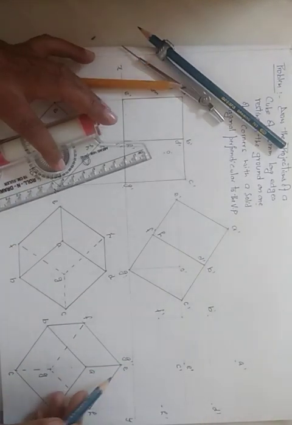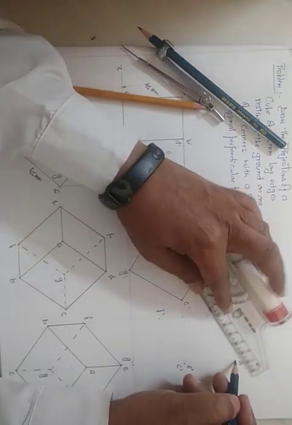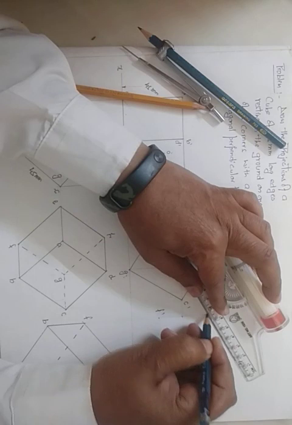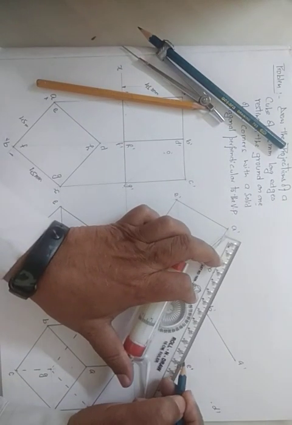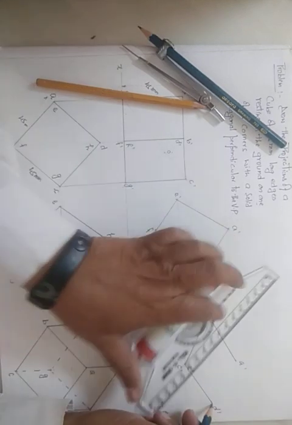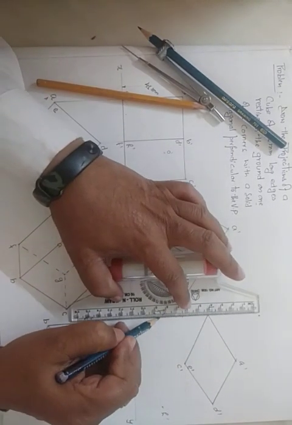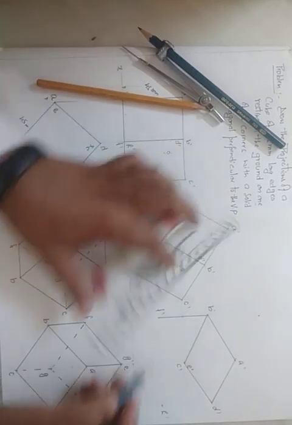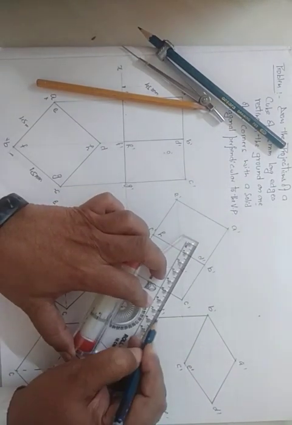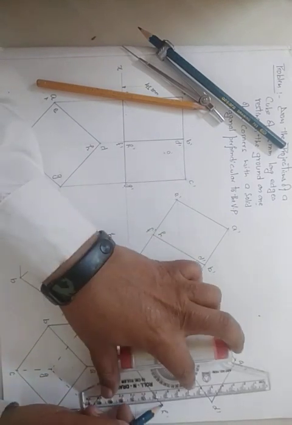Now as you see in this figure, this A, B, C, D will be away from the reference line. So in the front view, A dash, B dash, C dash, D dash will be visible. So join this figure. Then again the outer of the figure, that is from B dash to F dash, F dash to G dash, G dash to D dash.